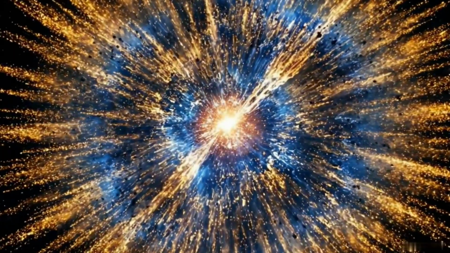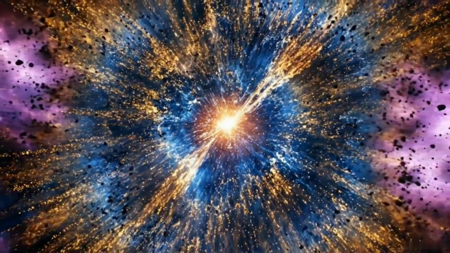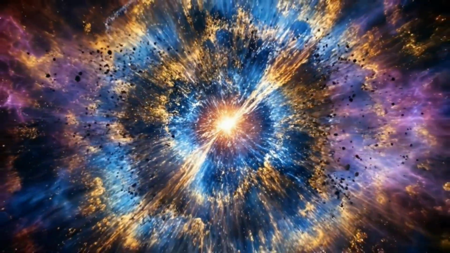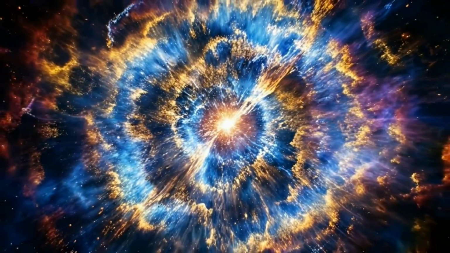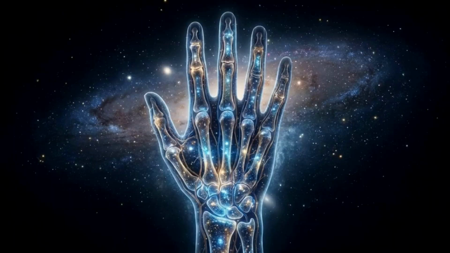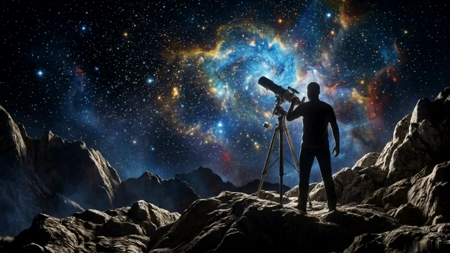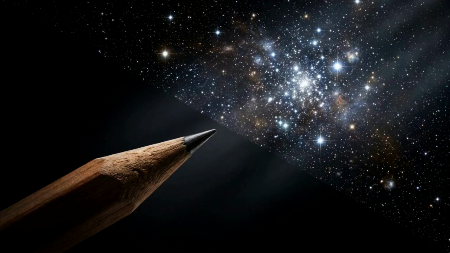When these stars explode, they scatter their newly forged elements across the universe, seeding the clouds of gas that eventually become new planets. The calcium in your bones and the iron in your blood trace their history directly back to these ancient stellar events. We are a physical part of the universe that is now capable of observing its own history. From the carbon in a pencil to the iron in your veins, chemistry connects the mundane to the cosmic.